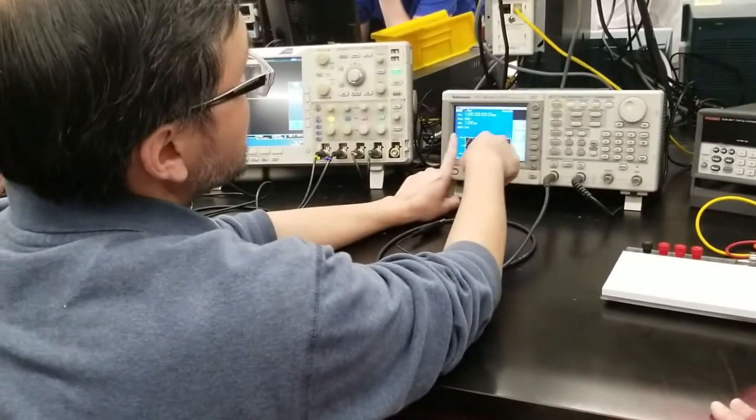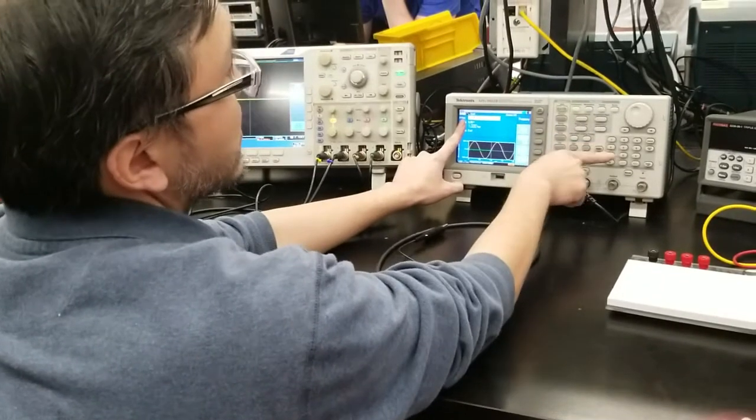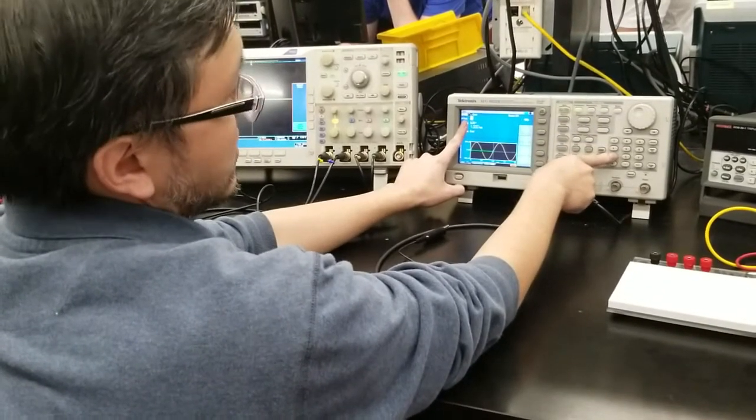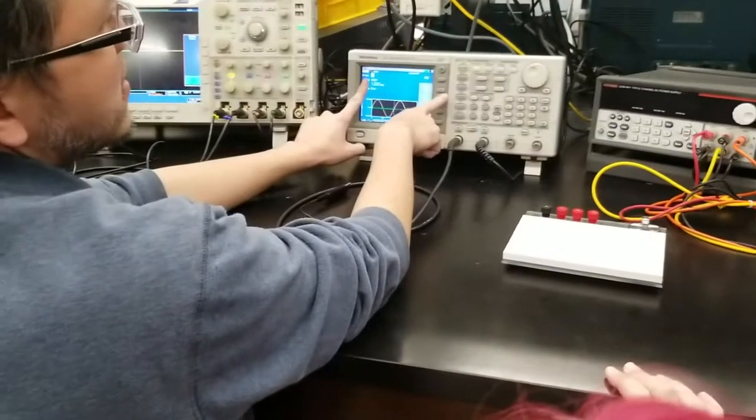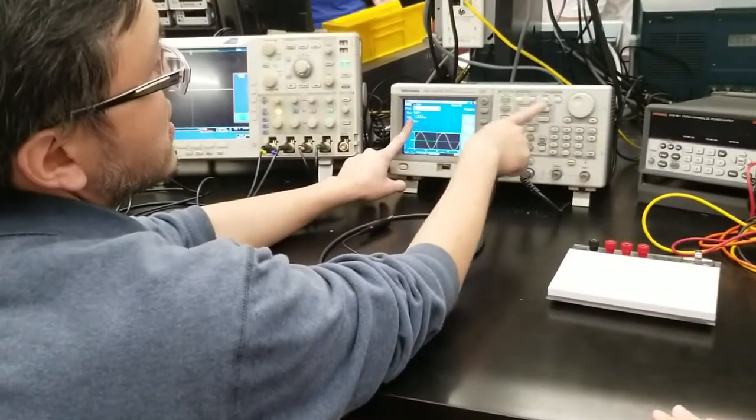What can you do with the sine wave? You can set frequencies right here. I can punch in the number 1, and again I can select megahertz, kilohertz, or hertz. I select kilohertz, so this is 1 kilohertz. I can also set the amplitude.